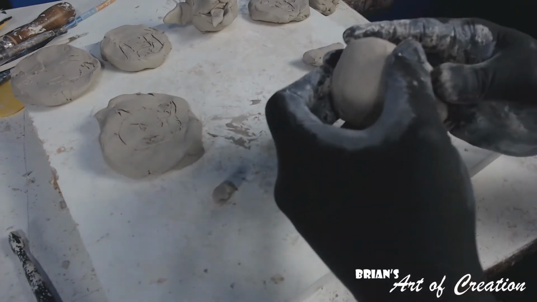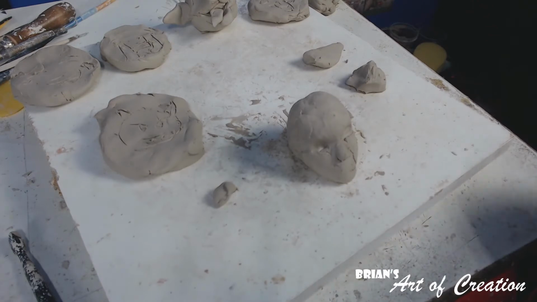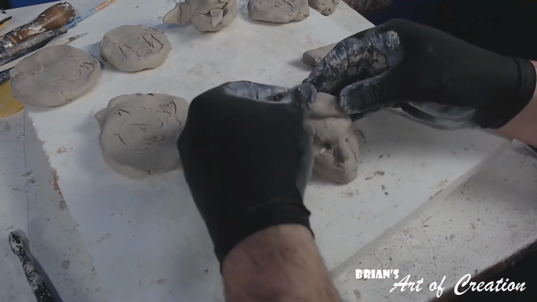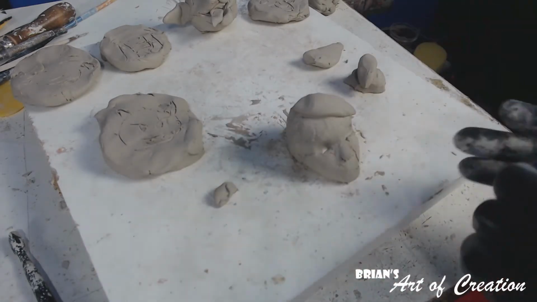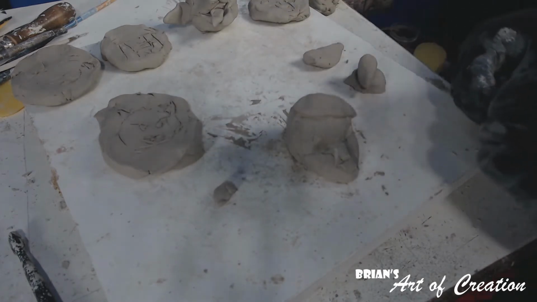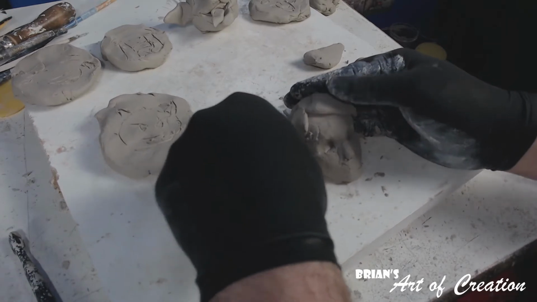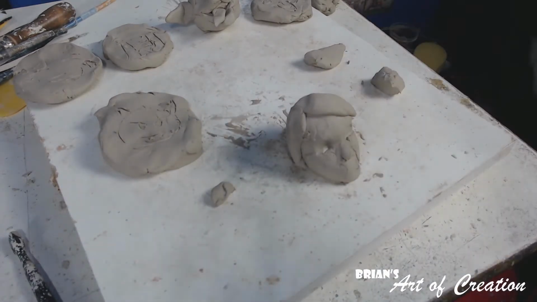Now, with this, what if I added some hair kind of coming down and around? Actually, no, I kind of have all of it coming down.